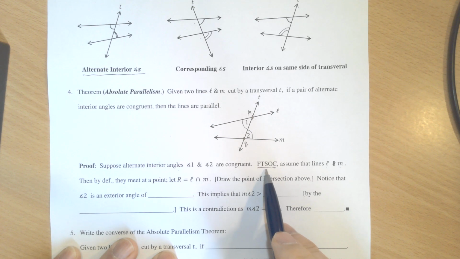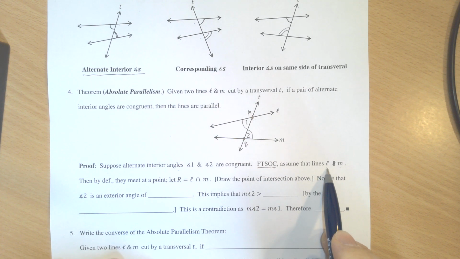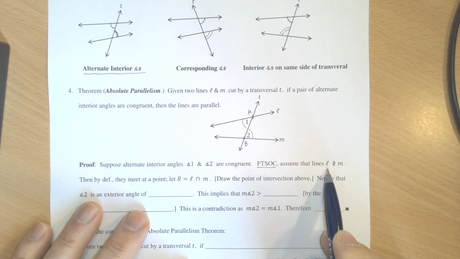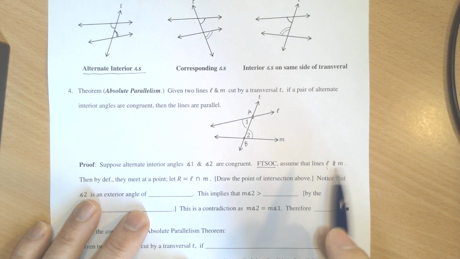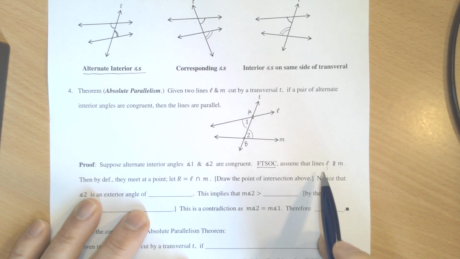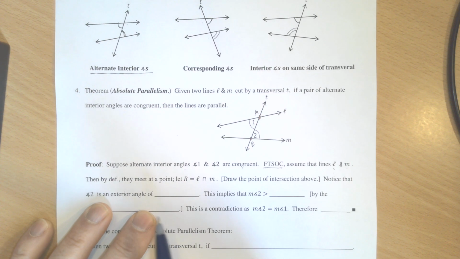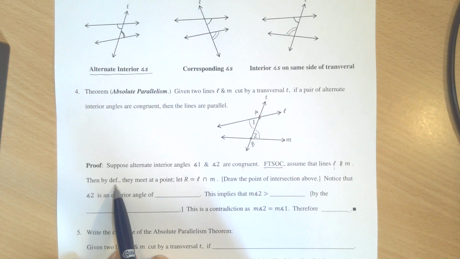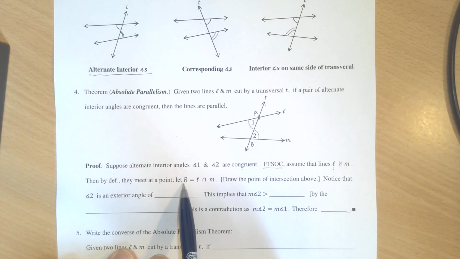So for now, for the sake of contradiction, assume the lines L and M are not parallel. Well, by the definition of parallel, if they are not parallel, they're going to have to intersect at a point. So, by definition, they meet at a point.